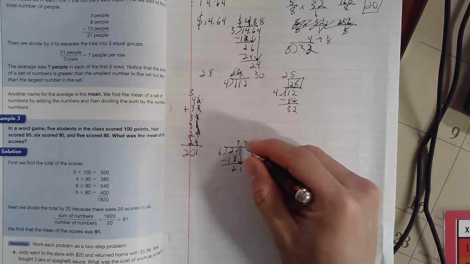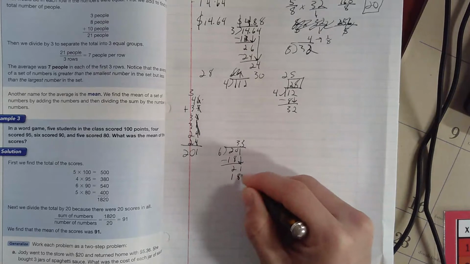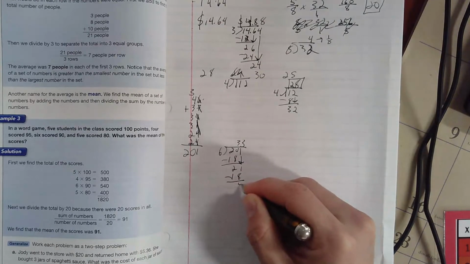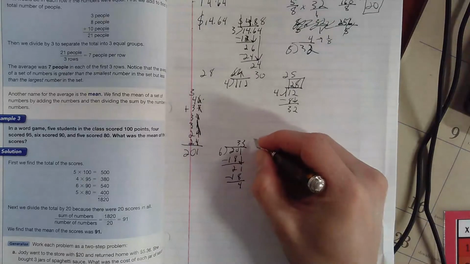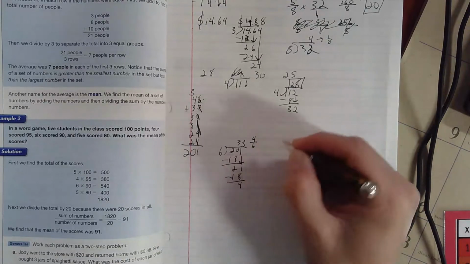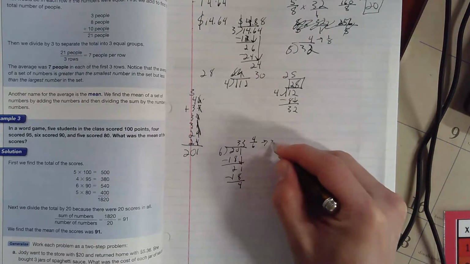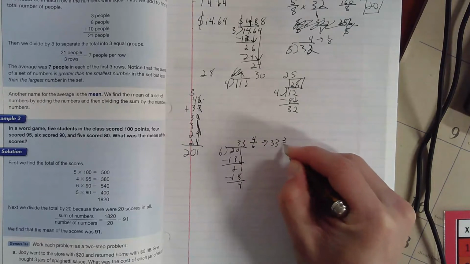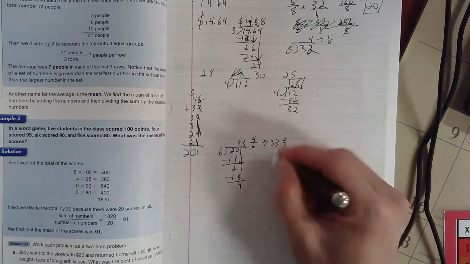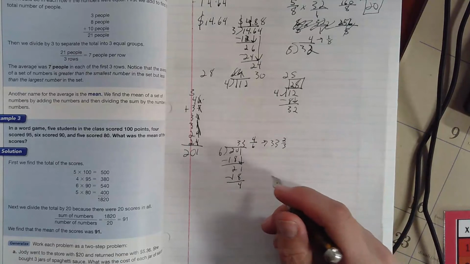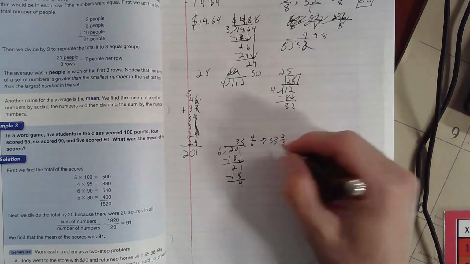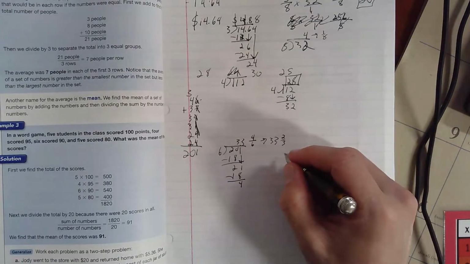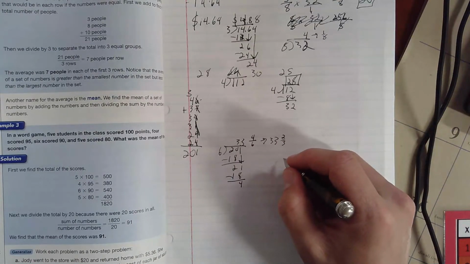So it's going to be 33 again, with a remainder of 4 this time. Okay. So 33 and 4/6, or 33 and 2/3. But there's not really 2/3 of a student. It just doesn't quite even out. 2/3 of the classes will have 34. You could say it that way.